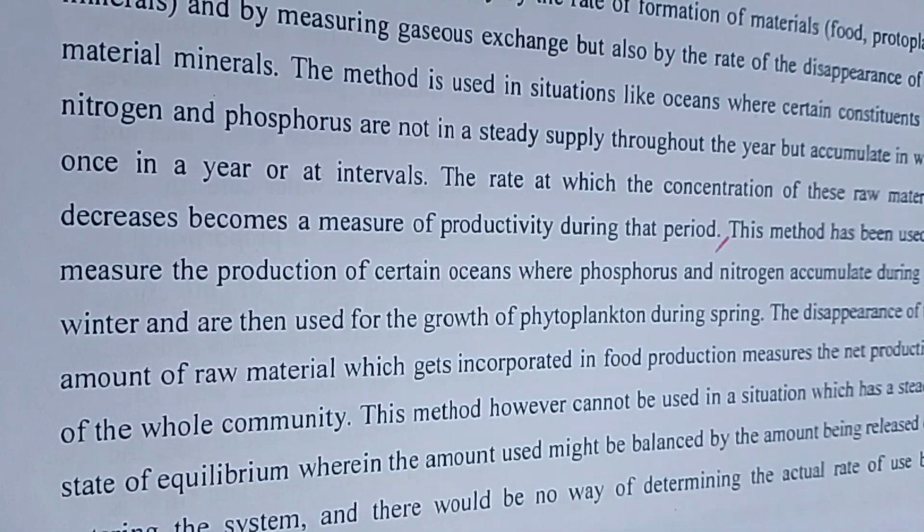This method has been used to measure the production of certain oceans where phosphorus and nitrogen accumulate during the winter and are then used for the growth of phytoplankton during spring.